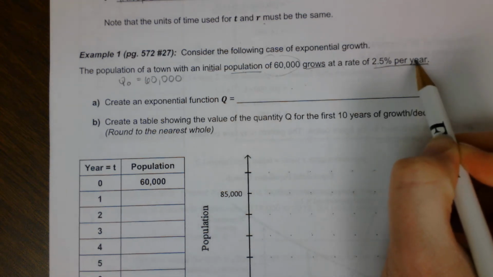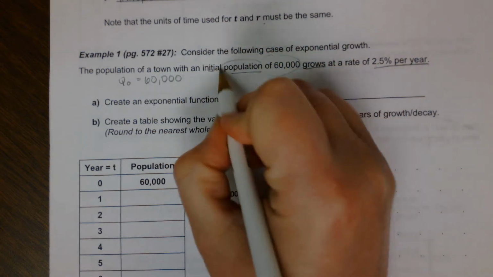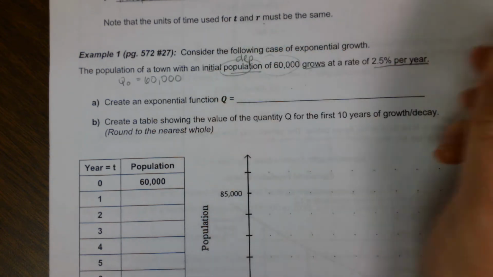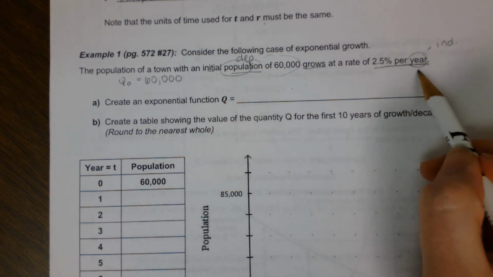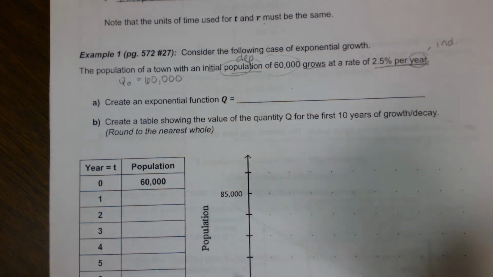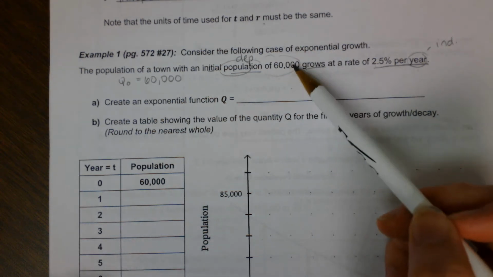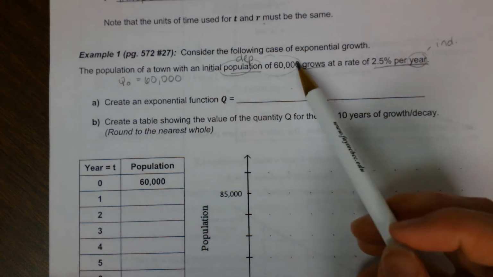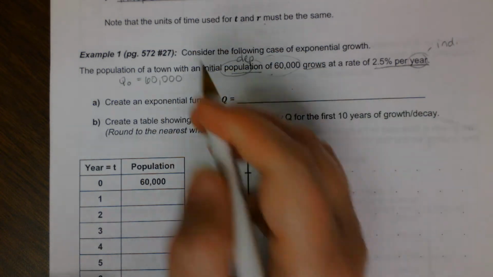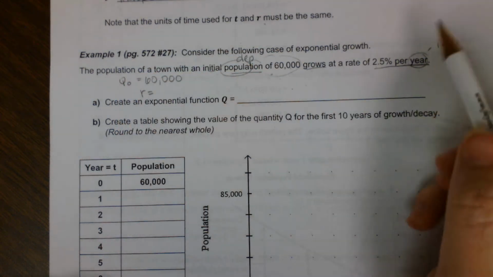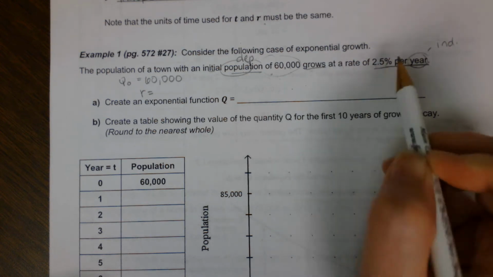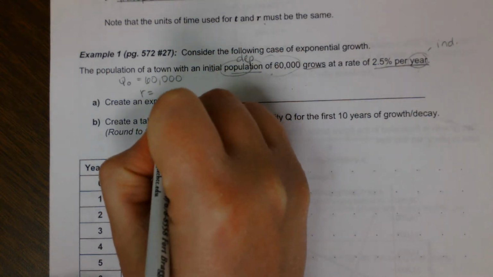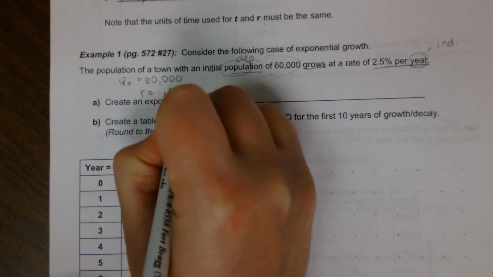Just like with the slope before, the dependent comes first. So the population would be your dependent, and the number of years would be your independent. In this case, it would be the number of years after today, or after that initial time period, where your initial population is 60,000. Now your r, it's growing, which means it's going to be positive, at a rate of 2.5%. So 2.5% as a decimal is 0.025.